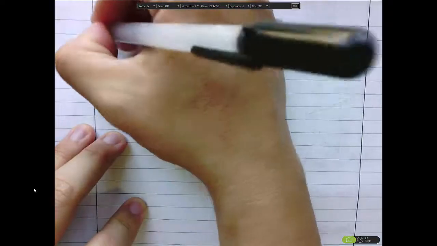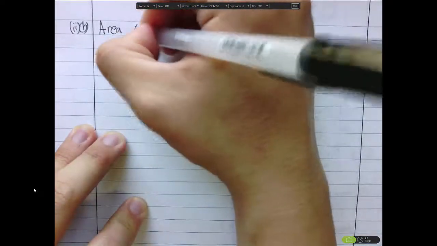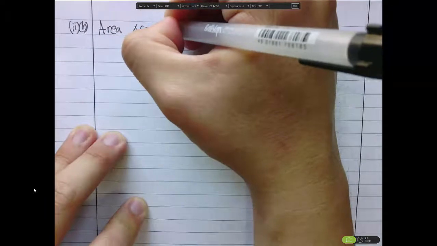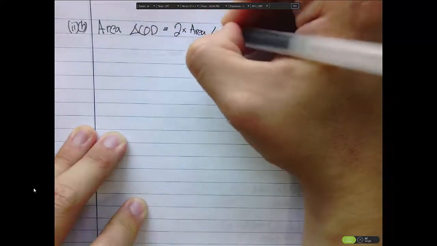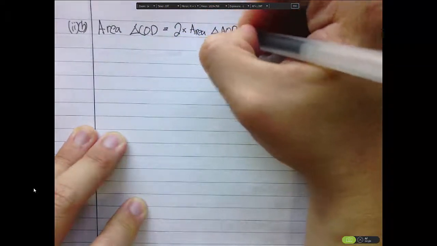Now, what happens here is this: for 2B, they say that the area of triangle COD is twice that of the area of triangle AOB.